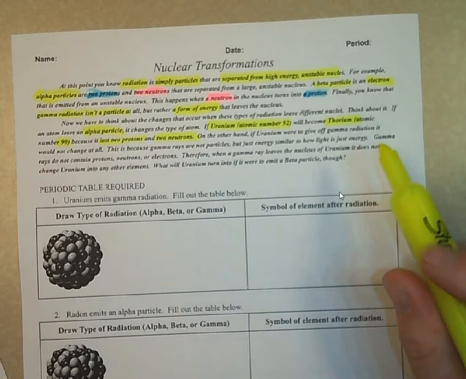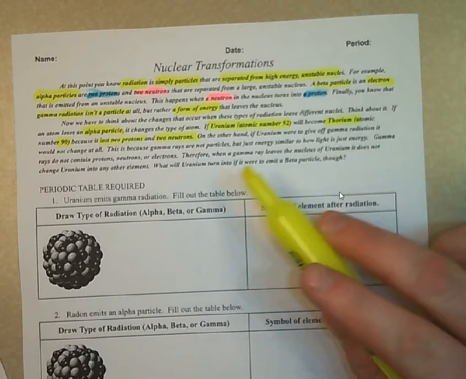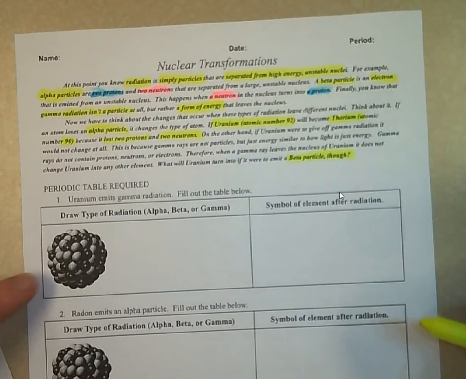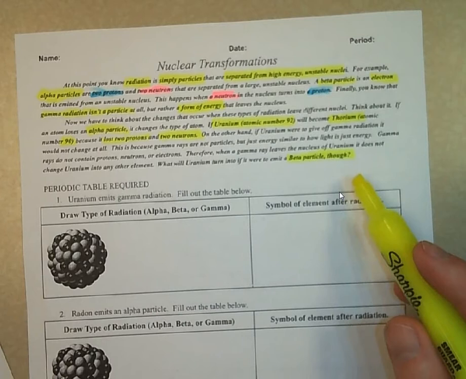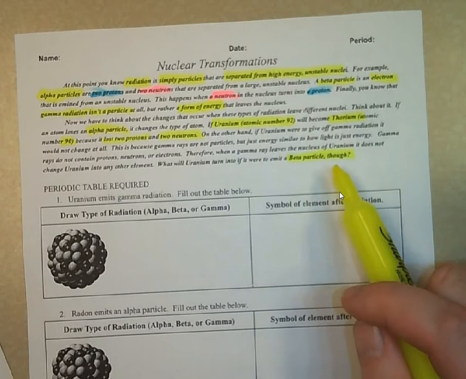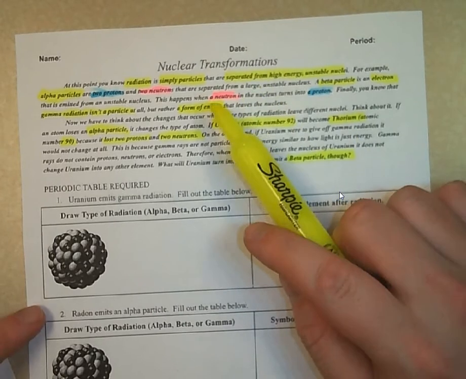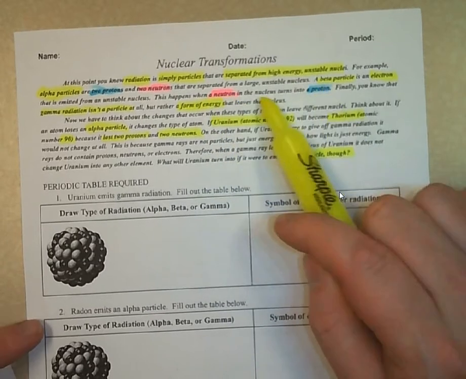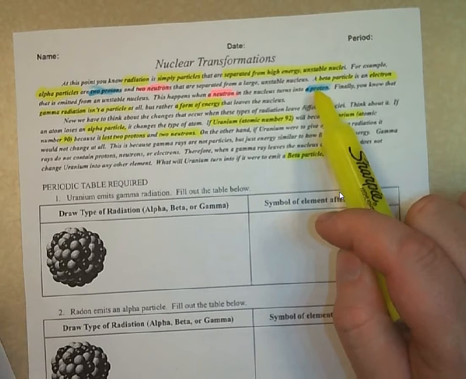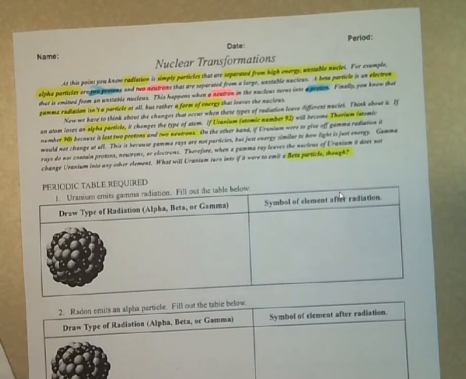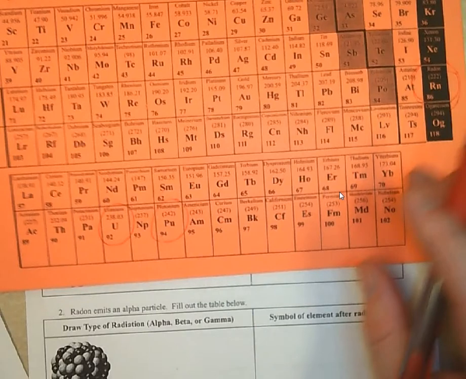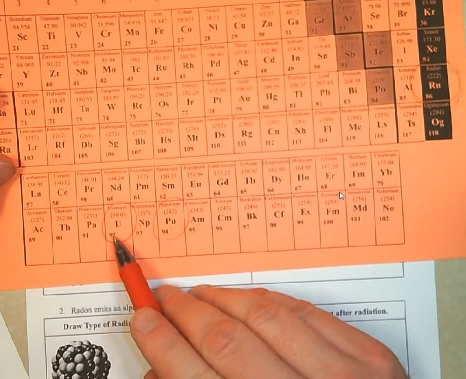What will uranium turn into if it emitted a beta particle? If we emit a beta particle, that means we're going to get rid of an electron, but it also means that a neutron will turn into a proton. So our mass number won't change, but the number of protons will go up by 1. You will need your periodic table for this. If one of our neutrons turns into a proton, our 92 becomes 93, and we are now neptunium.